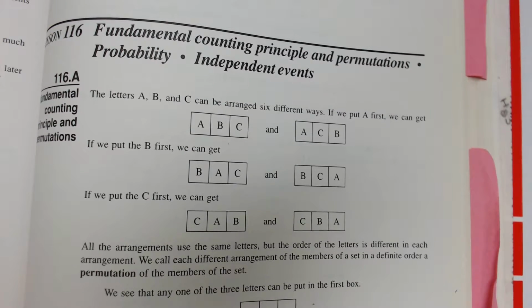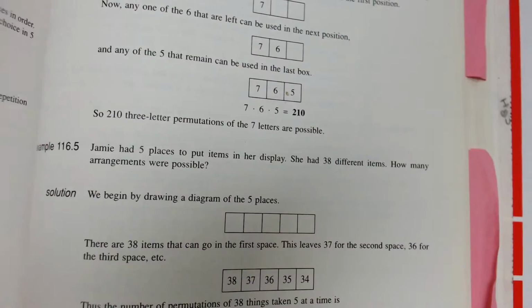Algebra 2, Lesson 116, Fundamental Counting Principle and Permutations, Probability, Independent Events. Okay, so let's start with the Fundamental Counting Principle and Permutations. I'm going to go straight to an example problem so you guys can understand what we're talking about.